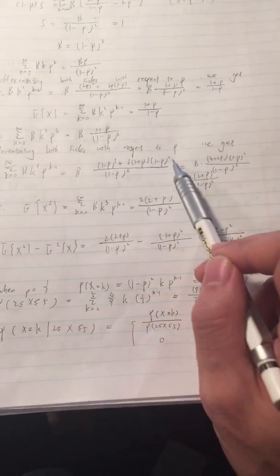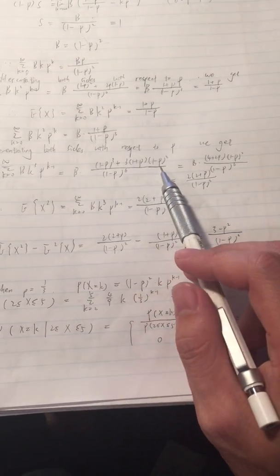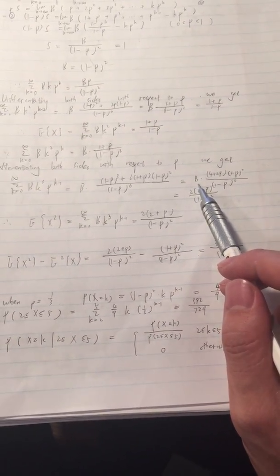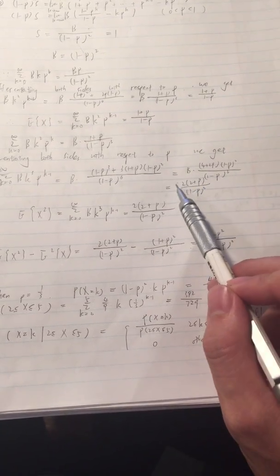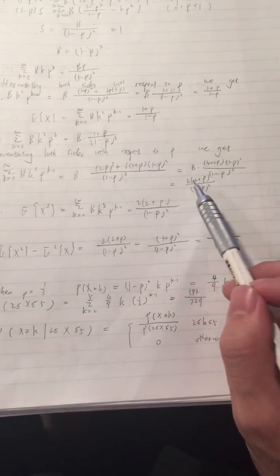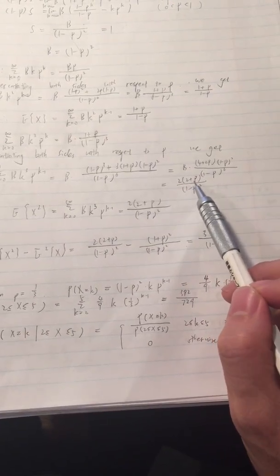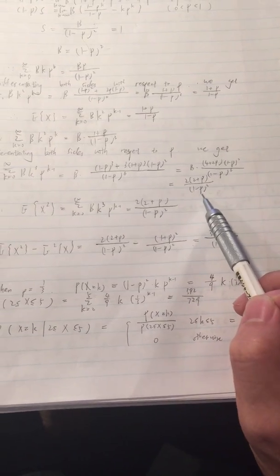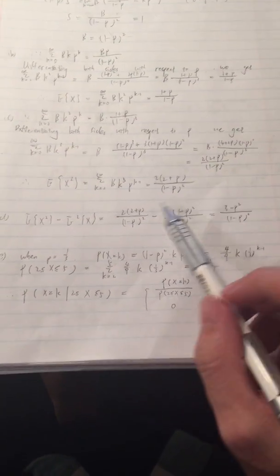We can simplify this one and then use the value of b. We can finally get this answer: 2 times (2 plus p) over (1 minus p) to the power 2.